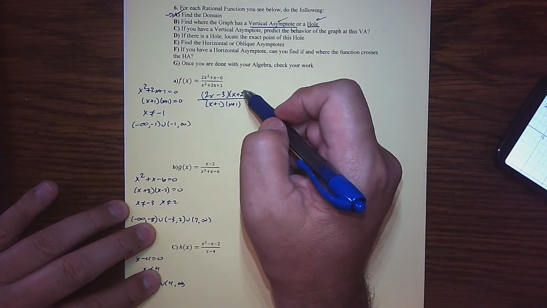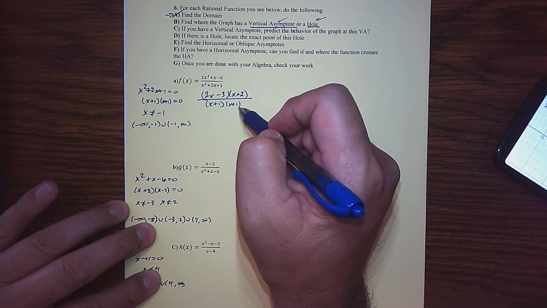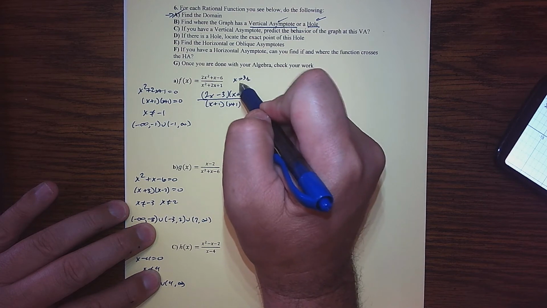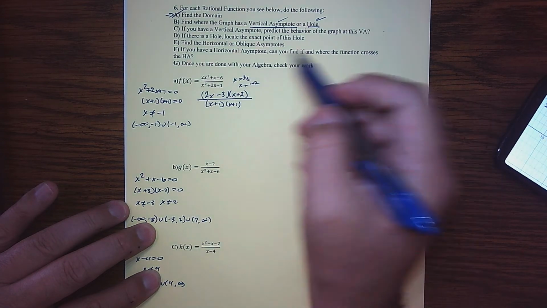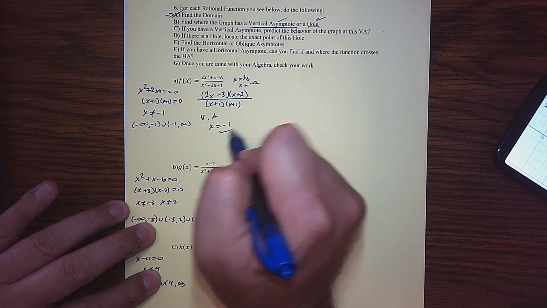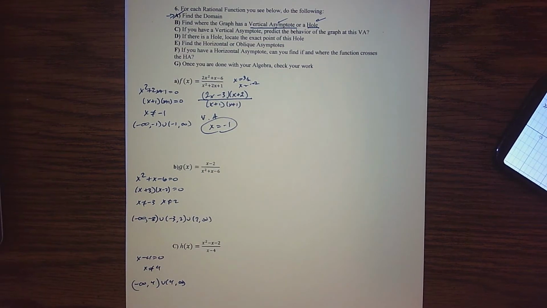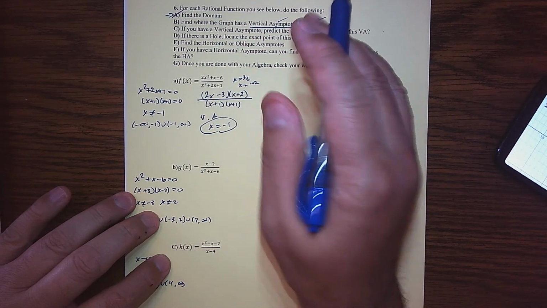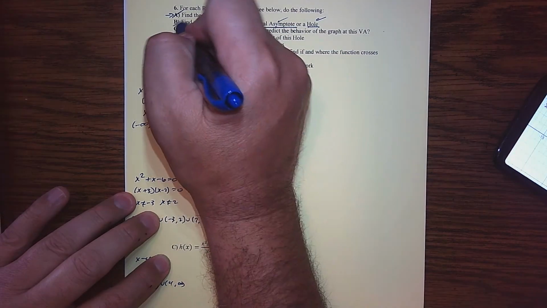So we can see that the zeros upstairs don't match with any zeros downstairs. Our zeros up here are 3/2 and negative 2. So we truly have a vertical asymptote at x equals negative 1. So there's no holes. This is all vertical asymptote action. So we got that one there. Okay, what about the next one? Well, we'll talk about that in a moment. We're just concentrating on the second function.